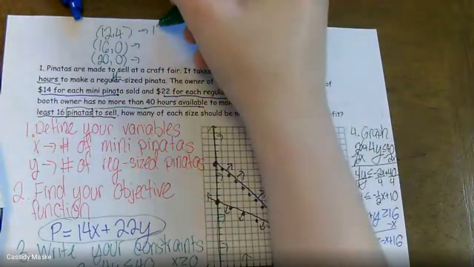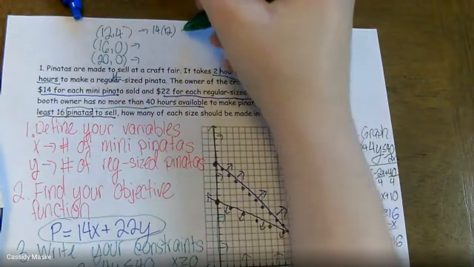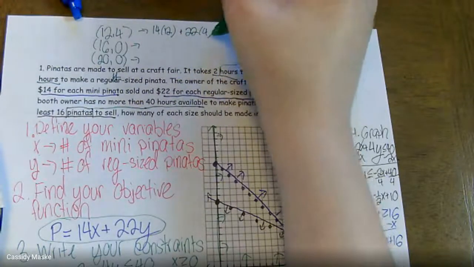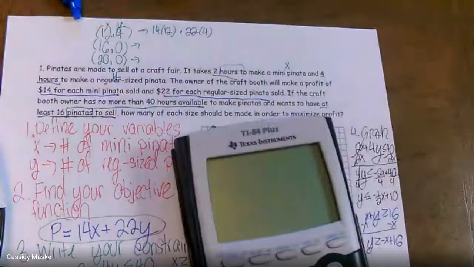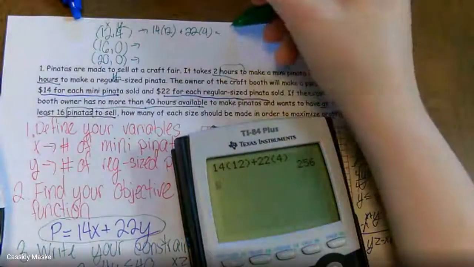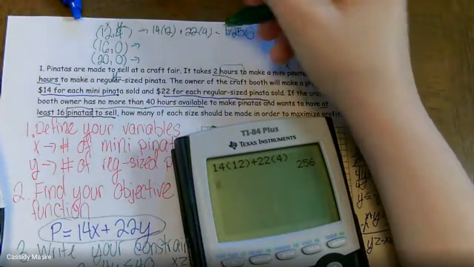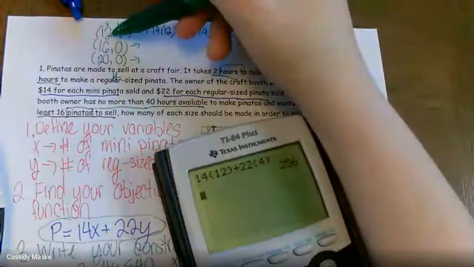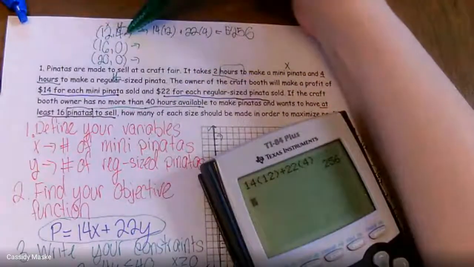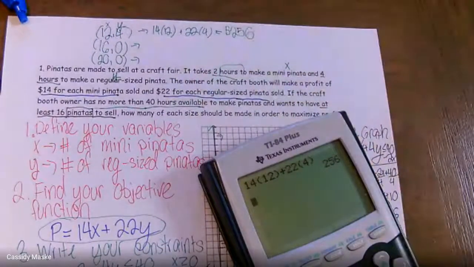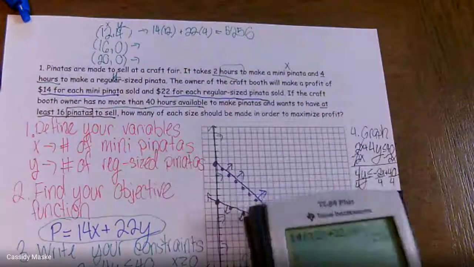So we'll do 14 times 12 for this one, plus 22 times 4. I'm just plugging this in for X and that in for Y. And you just put that into the calculator. So 14 times 12 plus 22 times 4. That's a profit of $256 that she would make if she sold 12. Remember, X represents mini pinatas. So if she sold 12 minis and 4 regular size, she would make $256. Okay. All right.